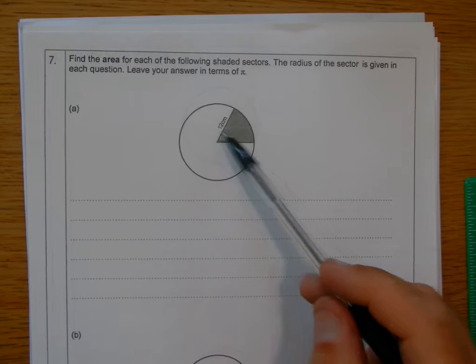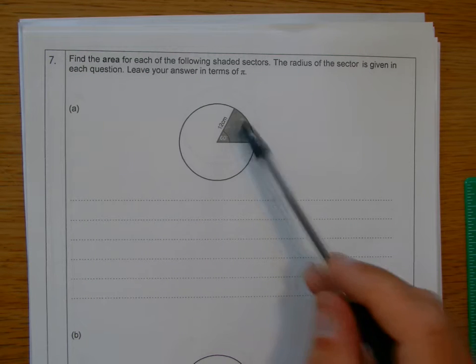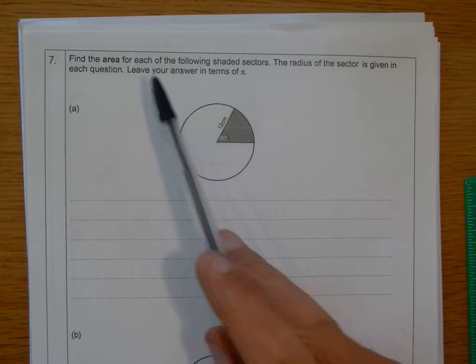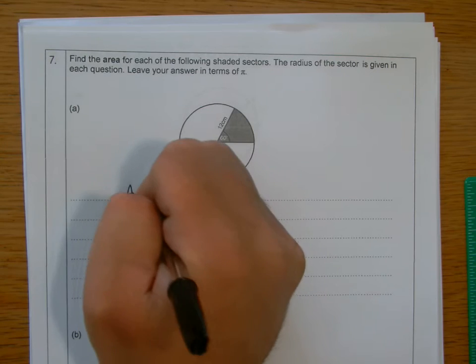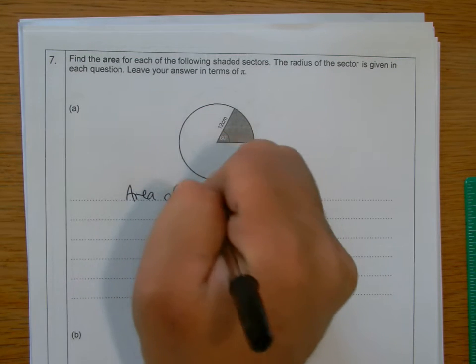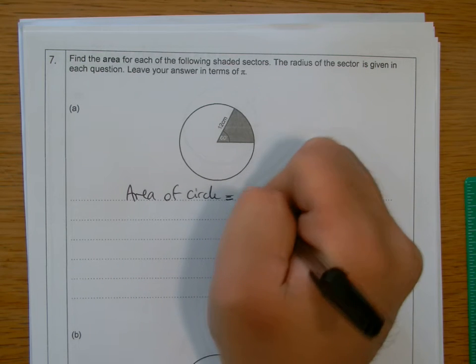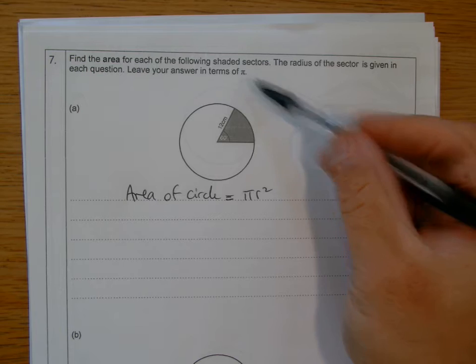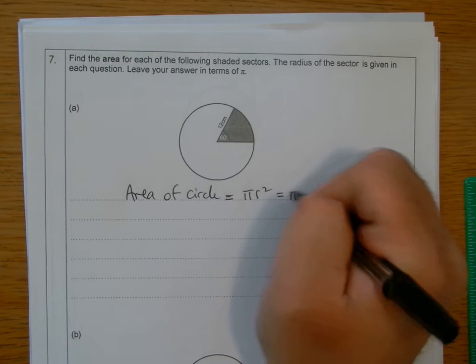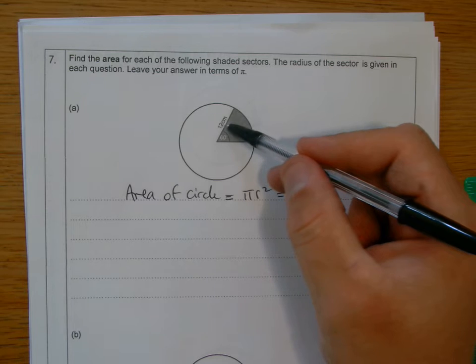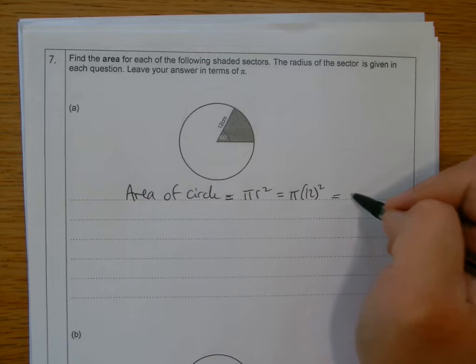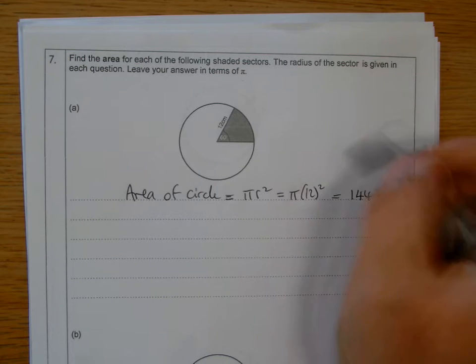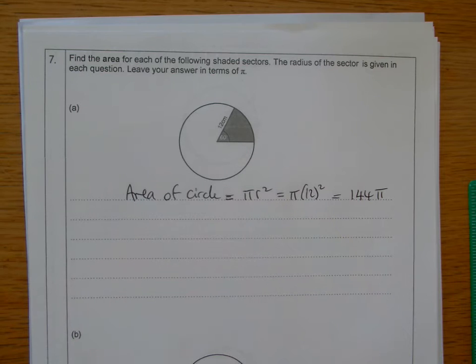Okay, so we're asked to find the area here of the shaded sectors. Because it relates to area and a circle, my first line of thought is to work out the area of the full circle, which of course we know the formula for to be pi r squared. Now leave the answer in terms of pi because it's non-calculator. So we keep pi there, but we're going to square the radius, which will be 12. 12 squared is 144. So the area of the full circle will be 144 pi. That's my first step.